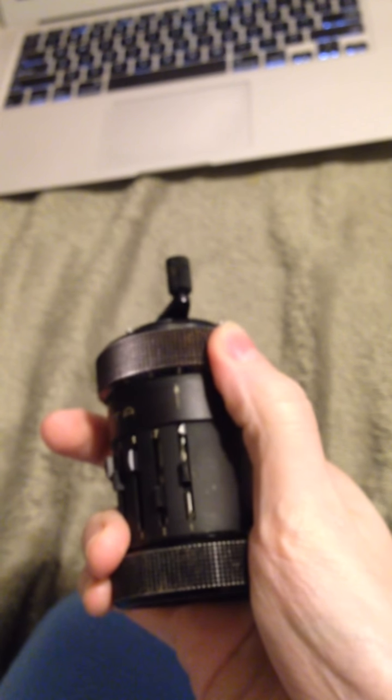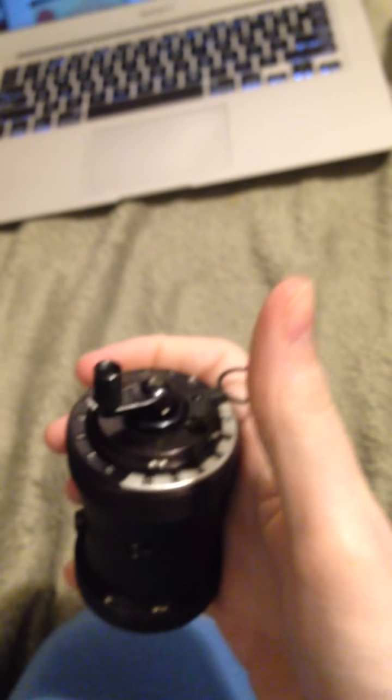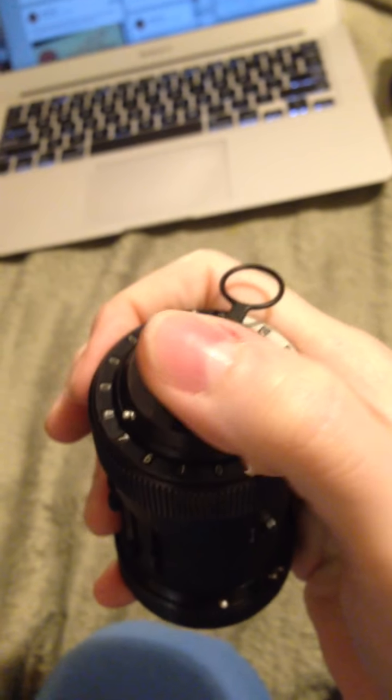So lift the knurled knob one more time and turn it over another position. That way we're going to multiply by 100. So basically 1.15 times your bill total. Rotate the handle once.